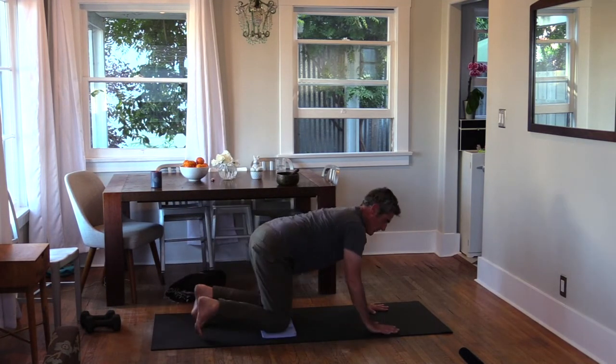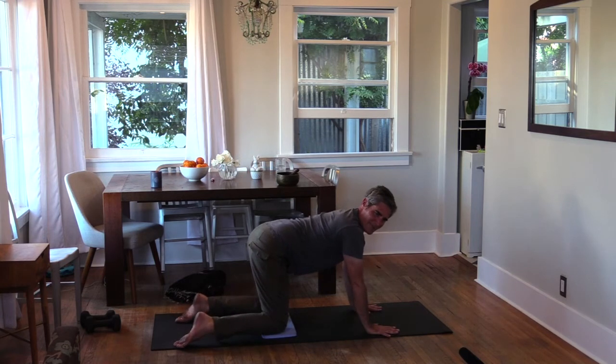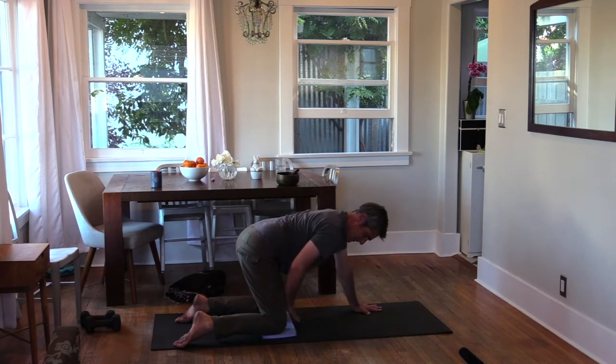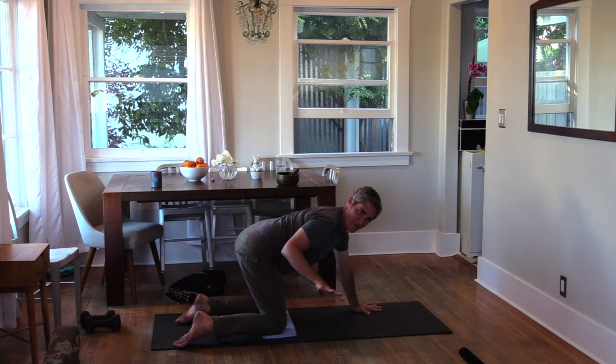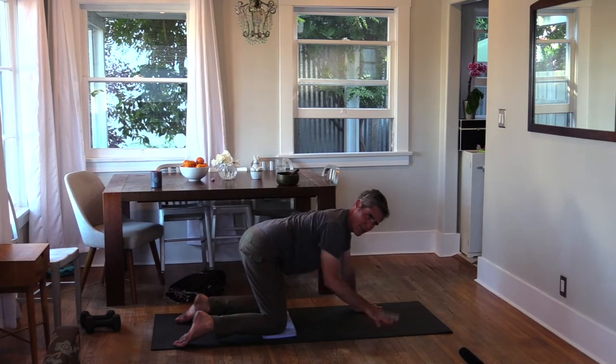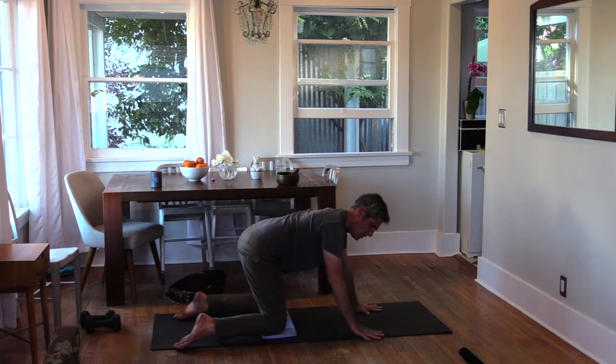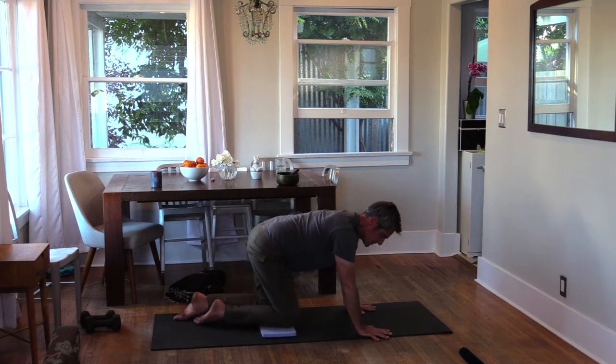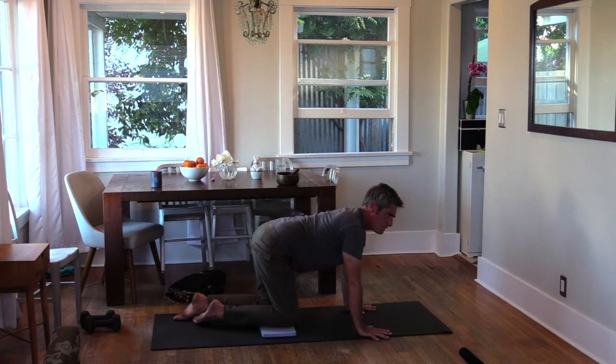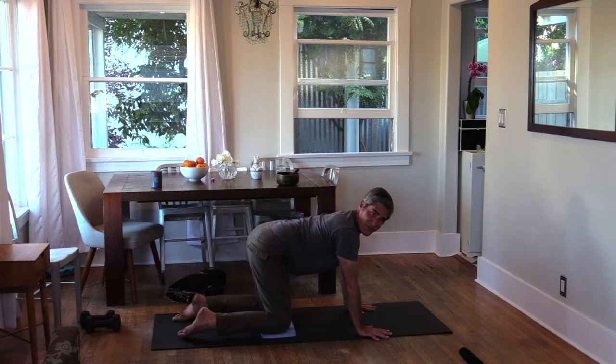So from all fours, I know I say this all the time, but you really just want to make peace with your knees, and those of you that have particular knee concerns going on that preclude all fours, you can maybe do some version of this from a slightly different shape.